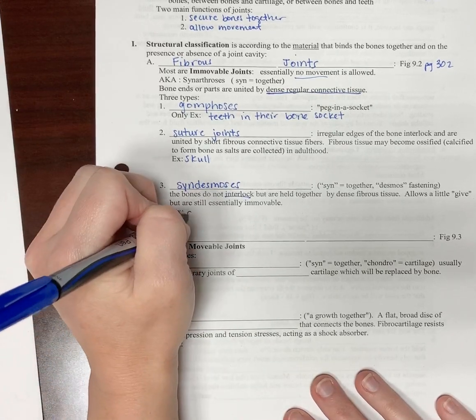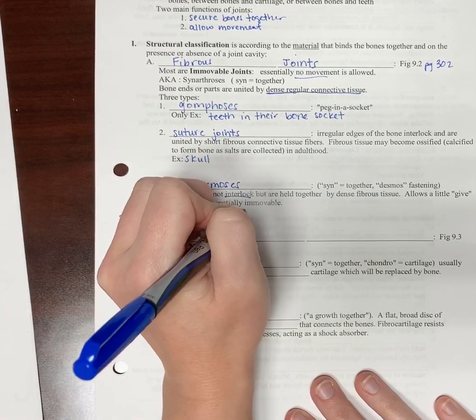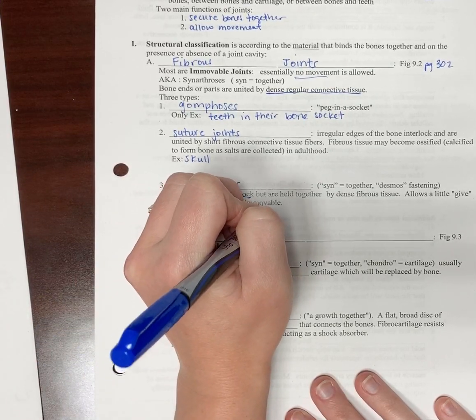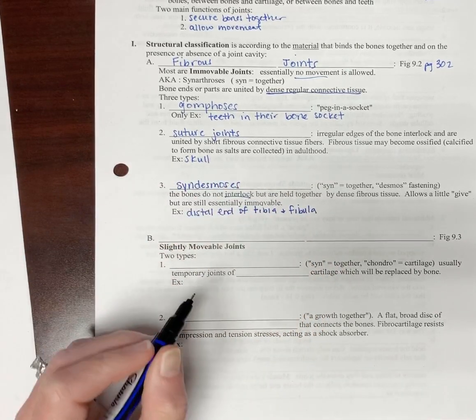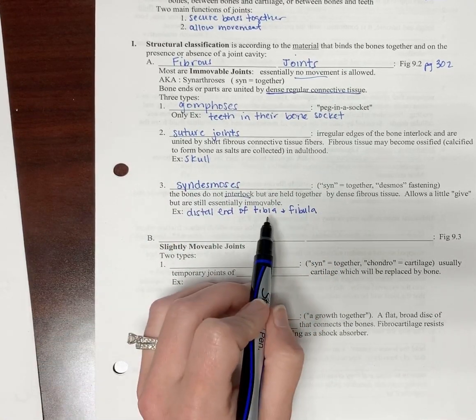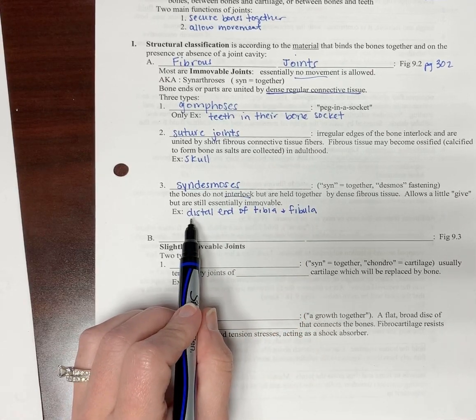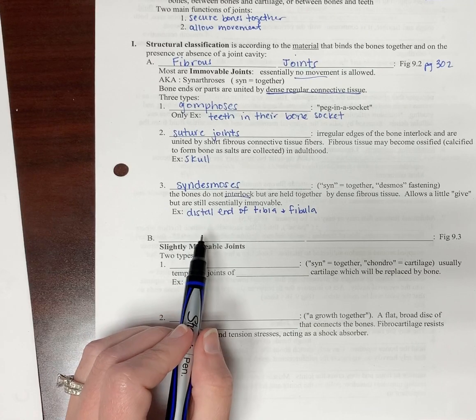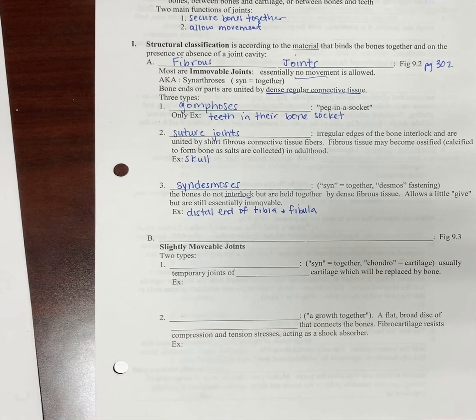An example here would be the distal end of the tibia and the fibula. Now we haven't talked about bones specifically. These are the bones of the lower leg. Distal meaning the end further from the trunk, so closer to the ankle, near the ankle. Okay, I told you that I would talk about them, and now I'll show you the picture. So here we are, page 302.